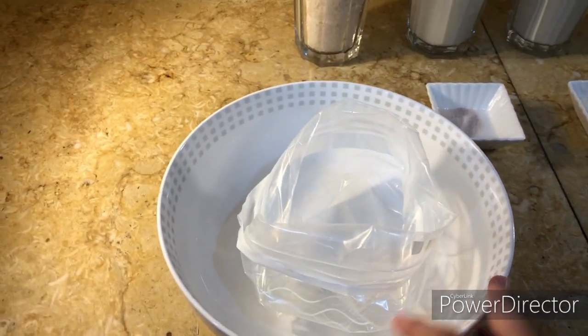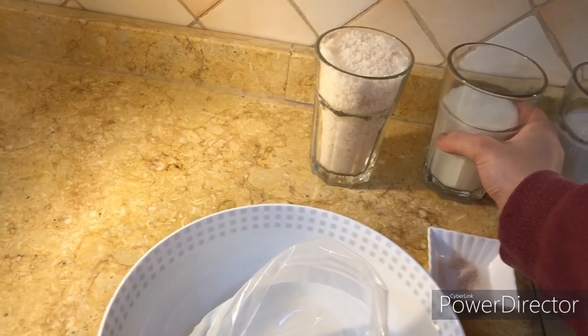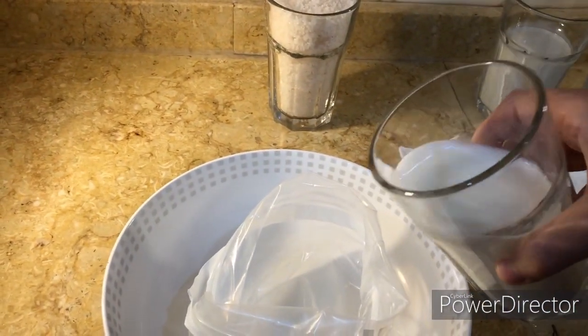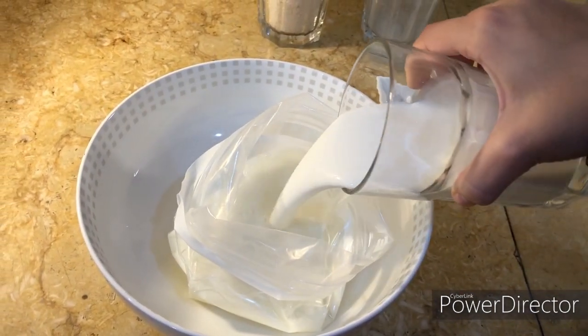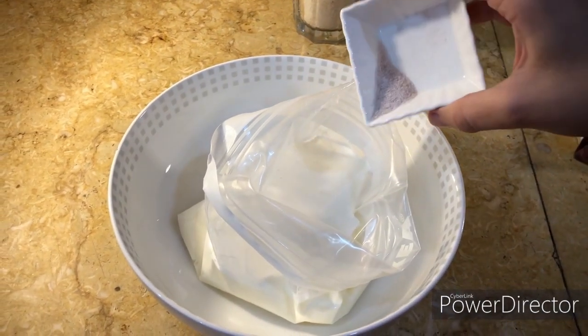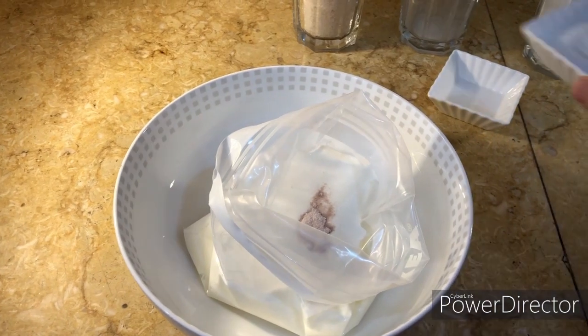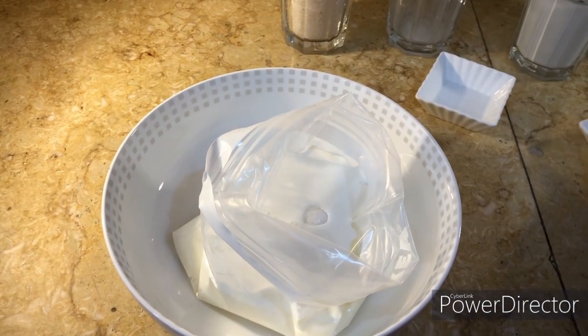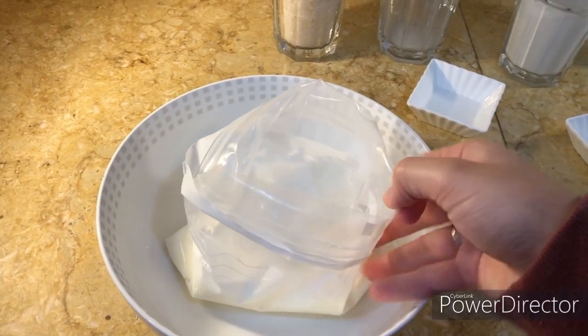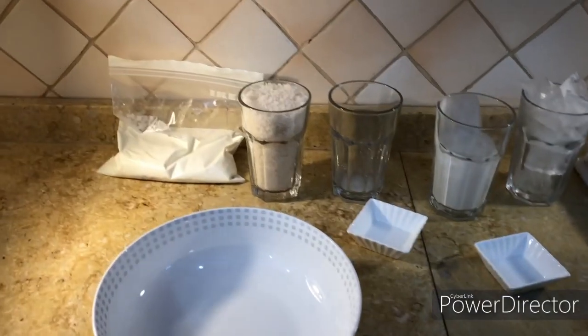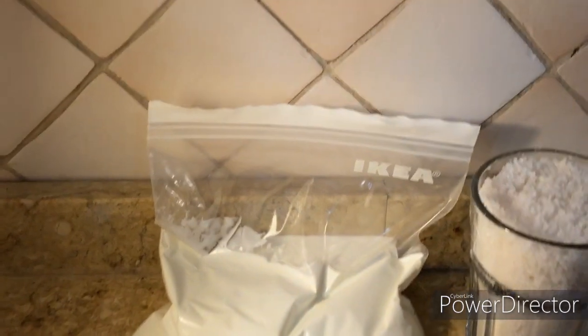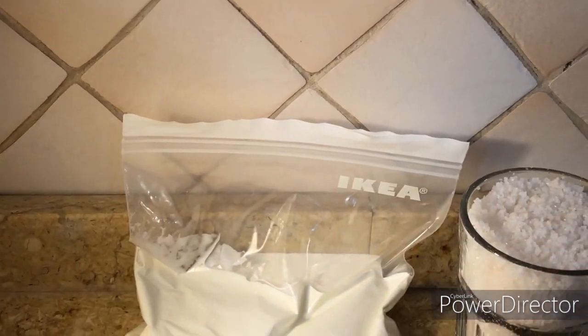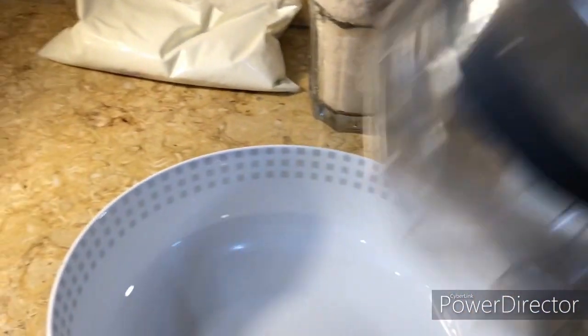First of all, in the small zipping bag, we're going to add milk, whipping cream, vanilla extract, and sugar. And then we close the bag. So we've closed the bag over there. We closed it. Now we get this.